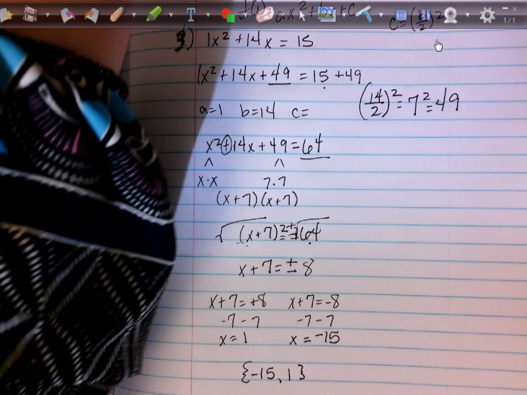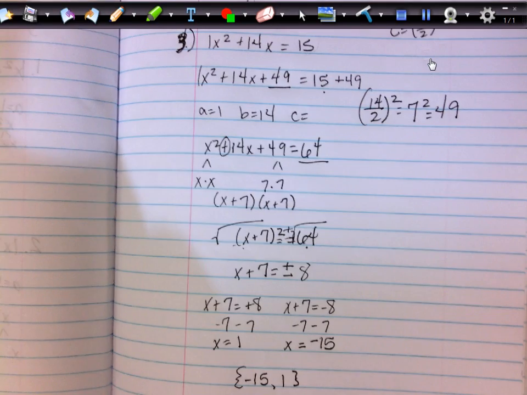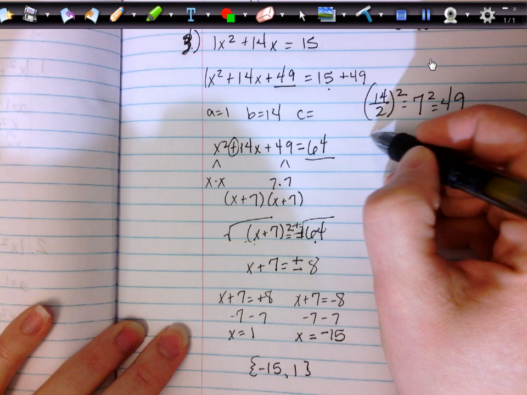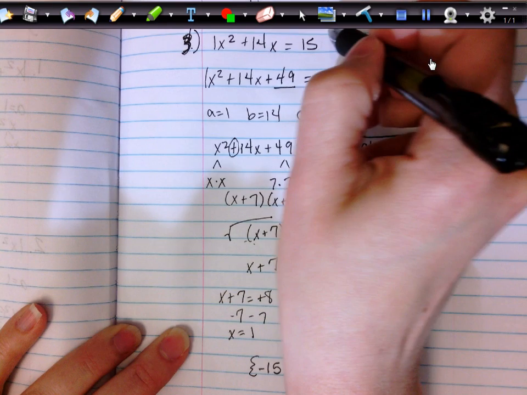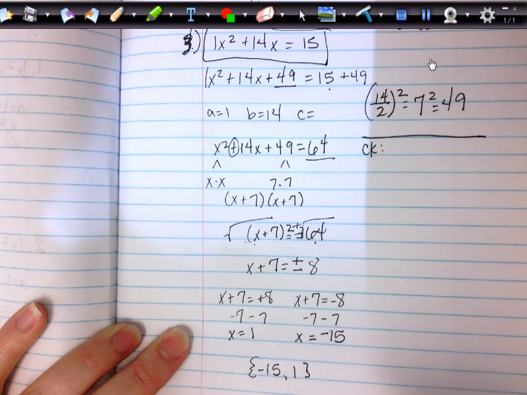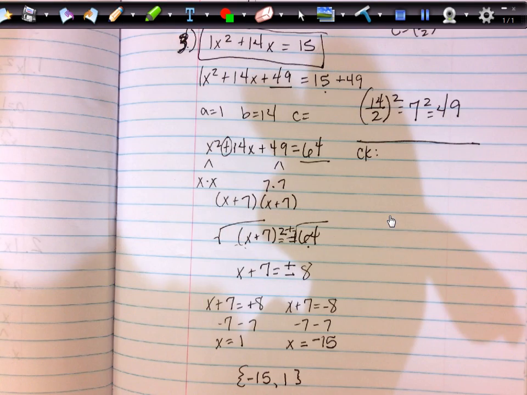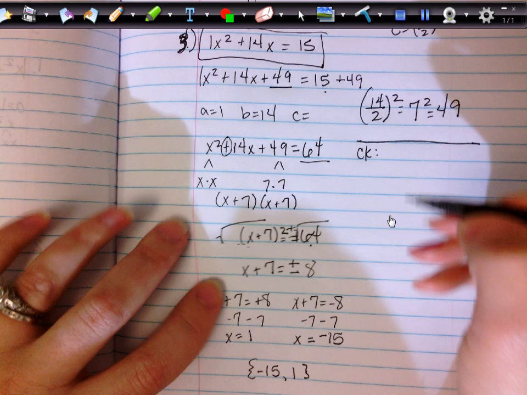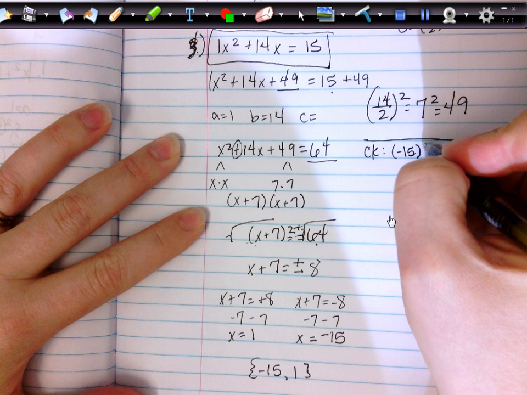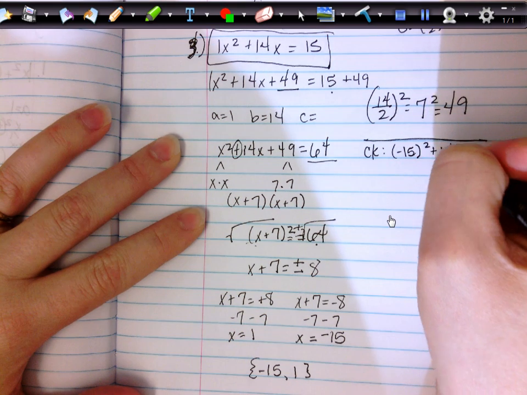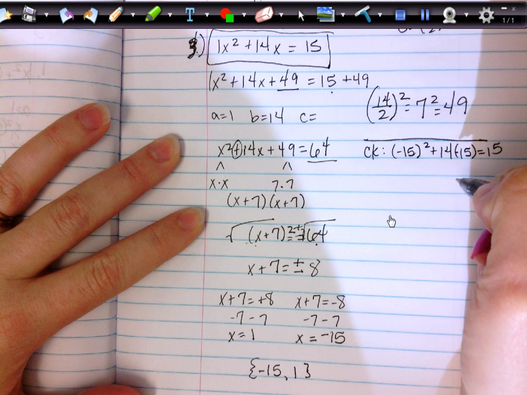On this first one of this type, I want to show you the check. I want you to copy down the check, and then we won't make you check on the rest of them. So here's our check. First of all, with the check, keep in mind we're coming back to the original problem. So we're going back to the original problem to check, and we're going to plug in everywhere we see an x. We're going to plug in each of these numbers. So the first time, we're going to say negative 15 squared plus 14 times negative 15 equals 15.